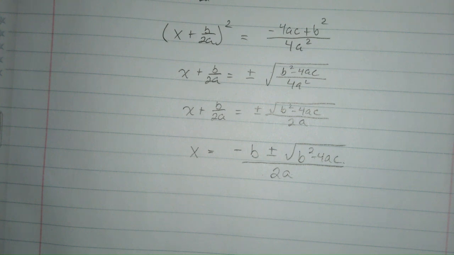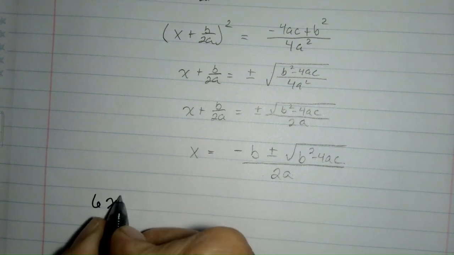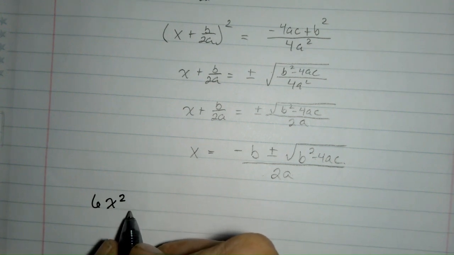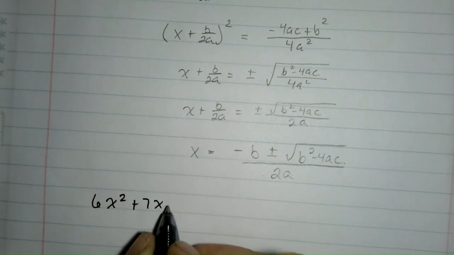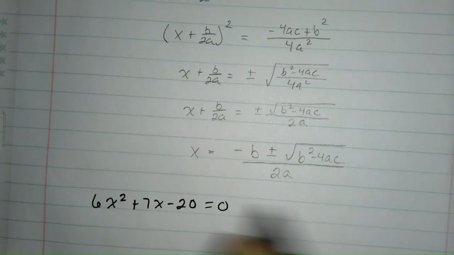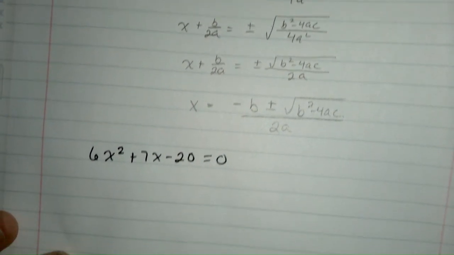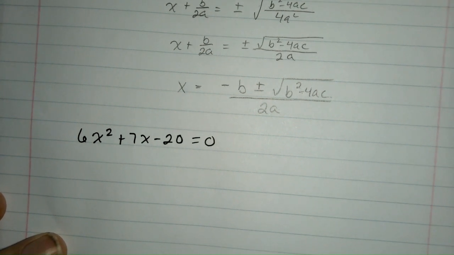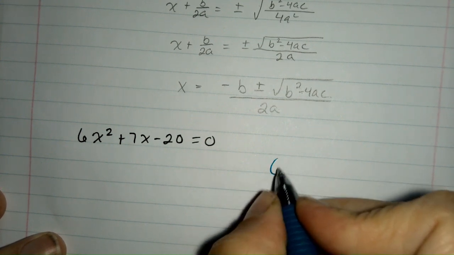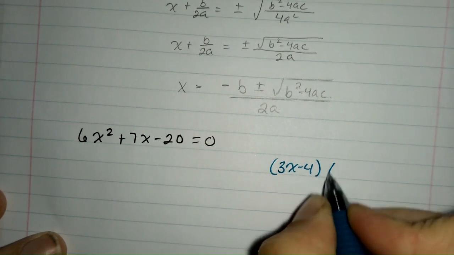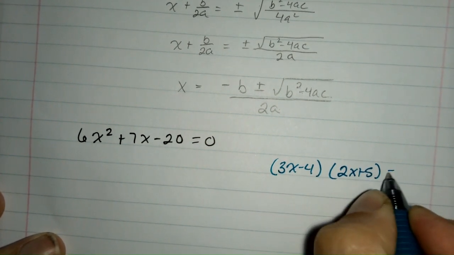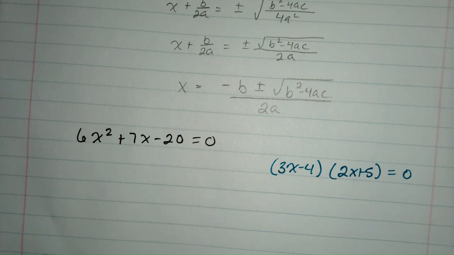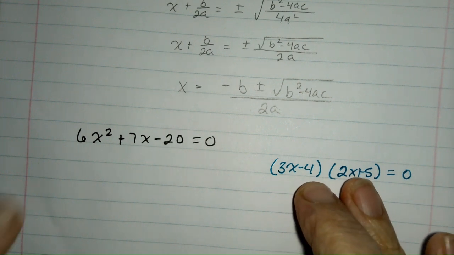So we're going to look at our first example, and it's going to be 6x squared plus 7x minus 20 equals 0. Now, I could solve by factoring. I'm not going to go through the work of factoring. I'll just tell you that the factors are 3x minus 4 and 2x plus 5. If you want to see factoring, go back to my factoring video. But this does indeed have a product of that.